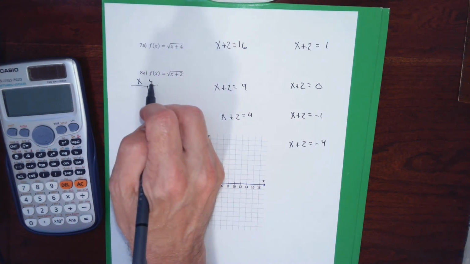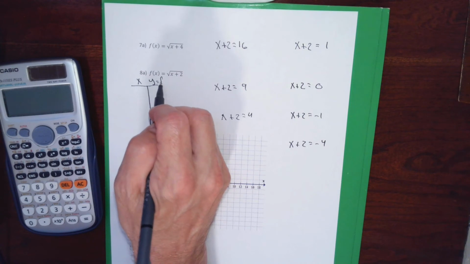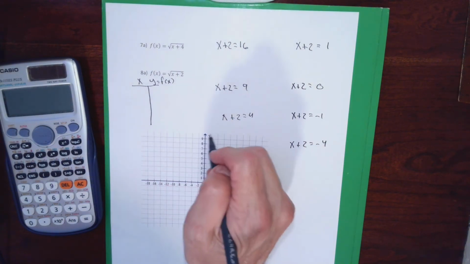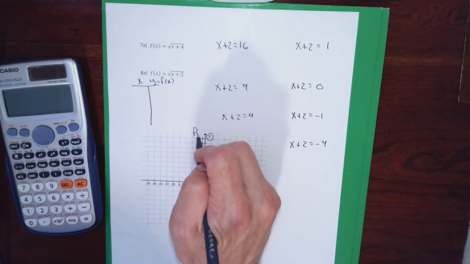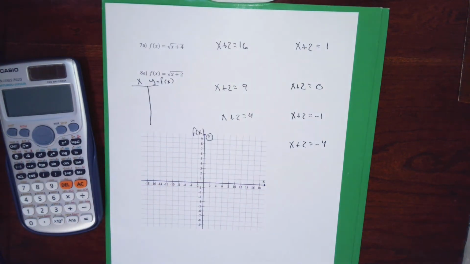My y column I could call y, or I could call it f of x. Similarly, my y-axis, I could call the y-axis or the f of x axis. Let me solve these real quickly.